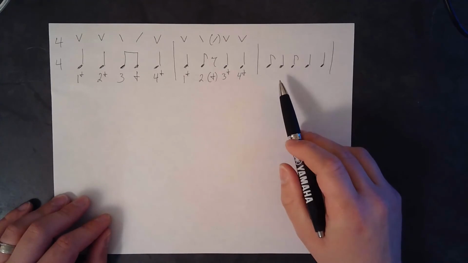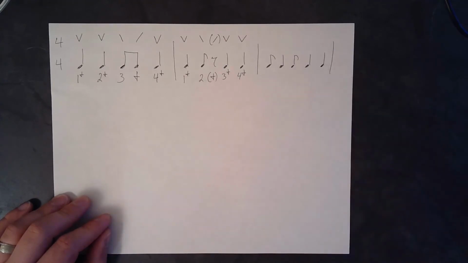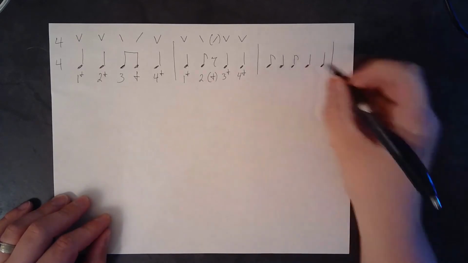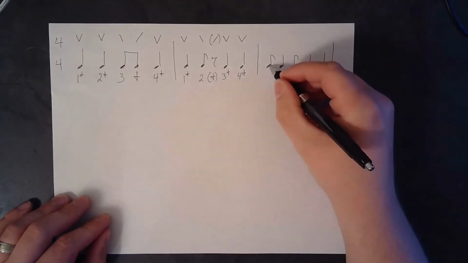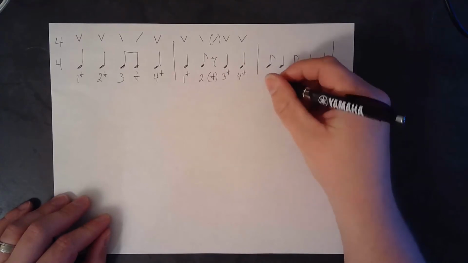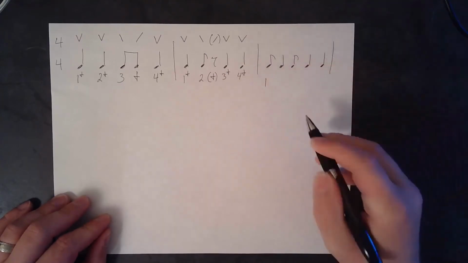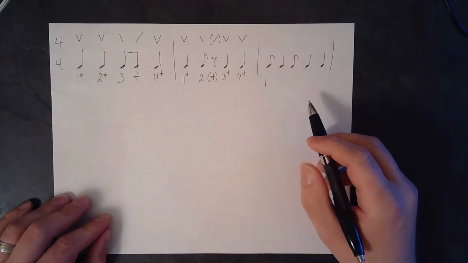In the next measure, we have a syncopated pattern. And I think this really helps kids understand how syncopation feels. Syncopation is when we have a stress on an upbeat. So if I write my counts in here, this eighth note is only half a beat, so it's only going to be count 1. I have not used the and of 1 yet.